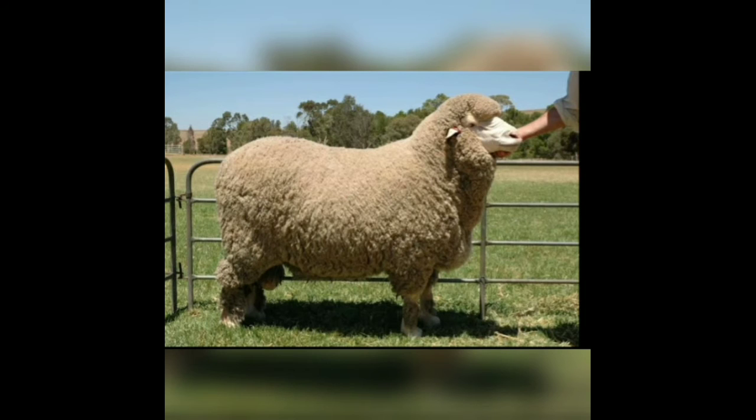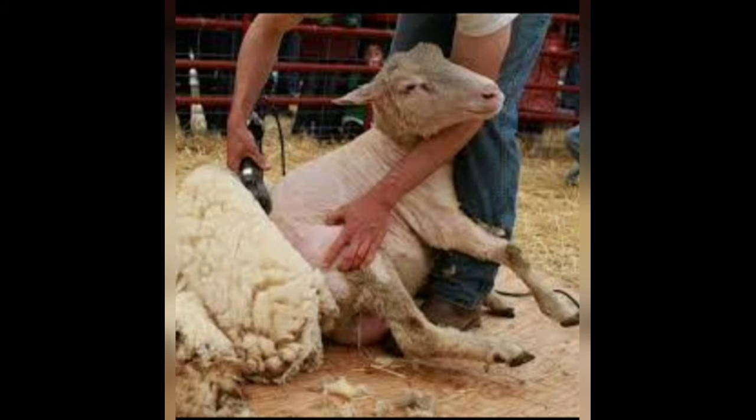Now let us learn the different processes involved in obtaining the wool. During spring season, the fleece of a sheep is removed from its body using a type of razor. This process is called shearing. To prevent damage to skin, grease is used. Do you know why shearing is done during spring season?